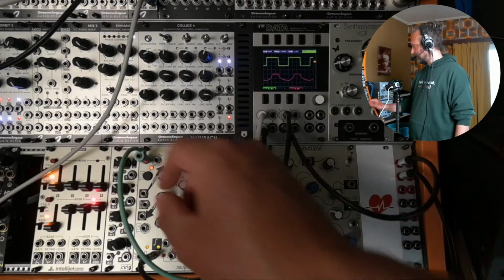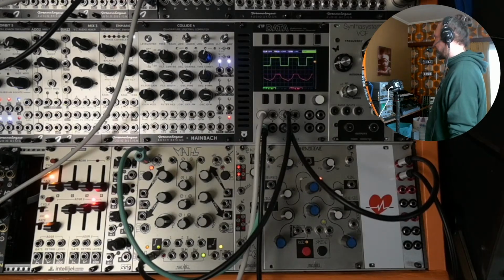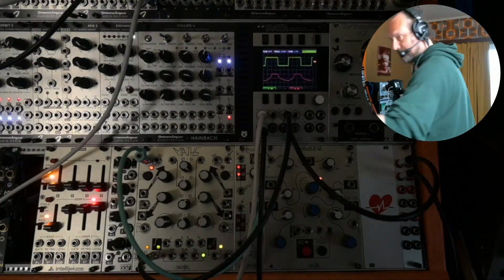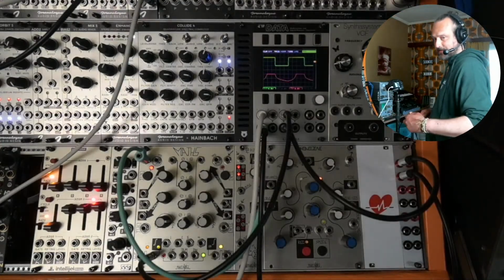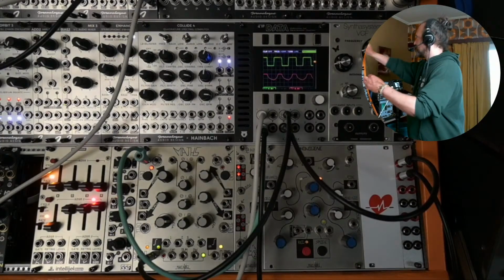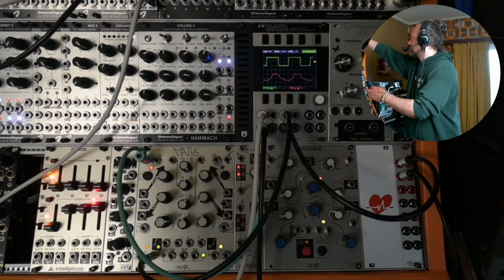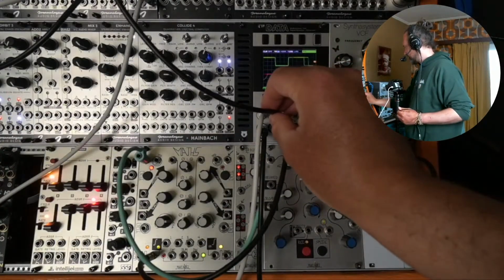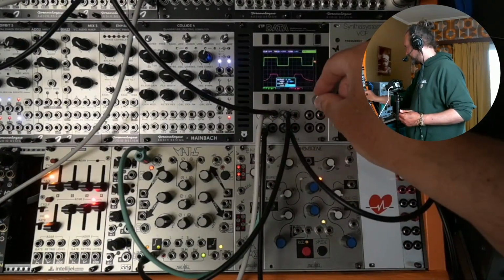And we can kind of misuse that to make the function generator behave as a VCA. So let's just see if I can send in a square wave LFO. Let me monitor it on data as well.